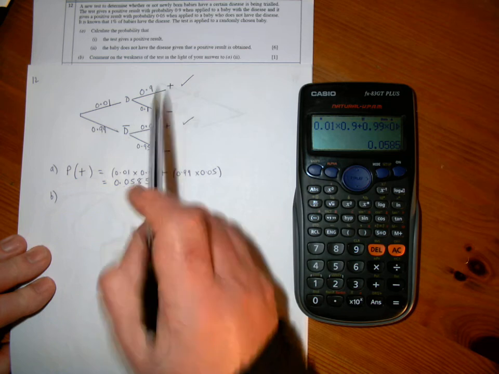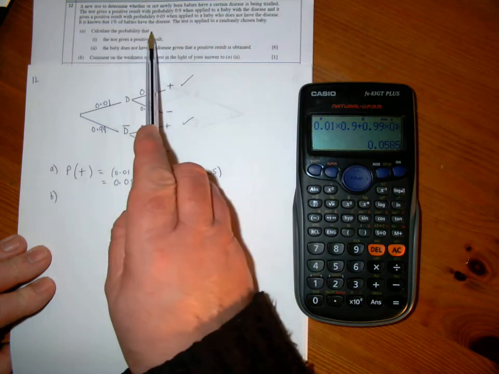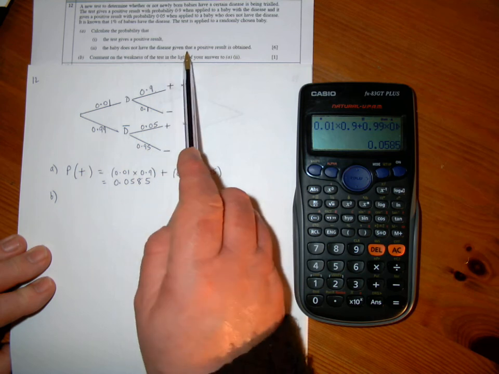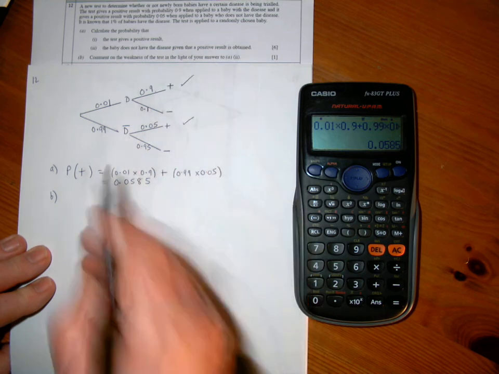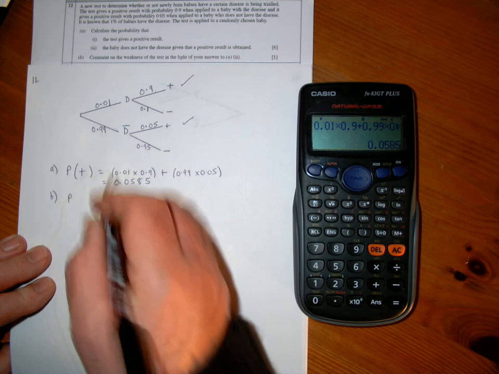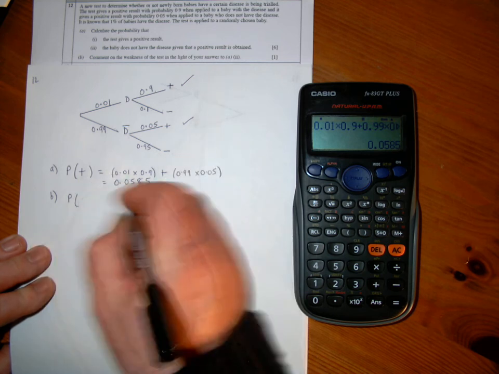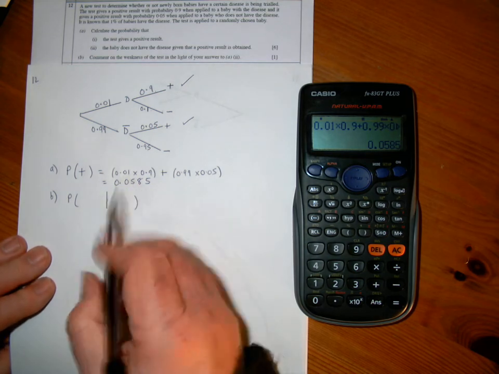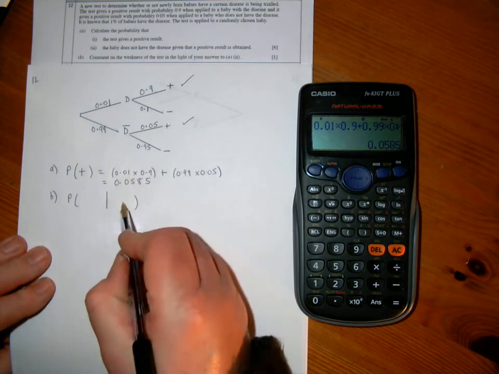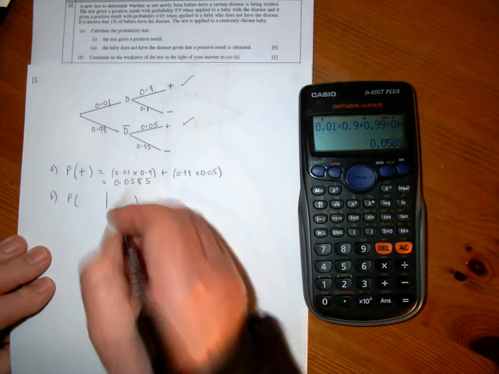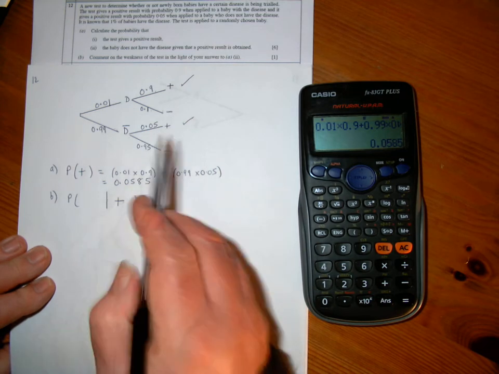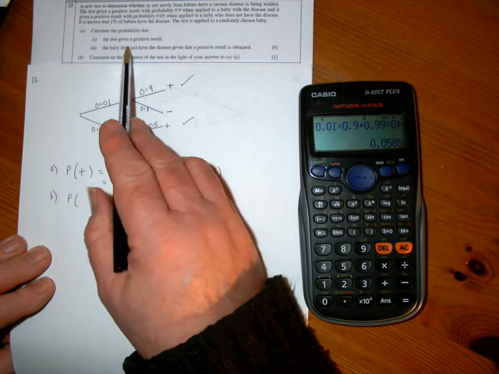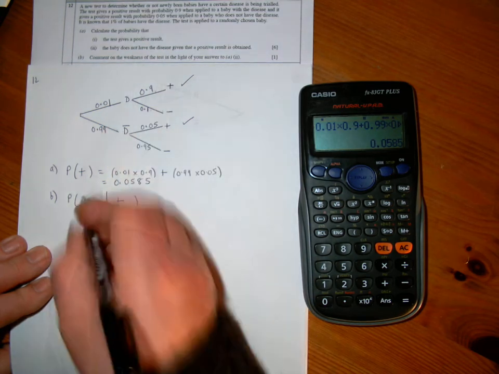Part B, calculate the probability that the baby does not have the disease given that the positive result is obtained. So there's a given there, it's a conditional probability. So open bracket, the line there is the condition. What I'm given gets written after the line, so I'm given there's a positive result. And what I want to find the probability of comes to the left of the line. I want to find the probability it does not have the disease.